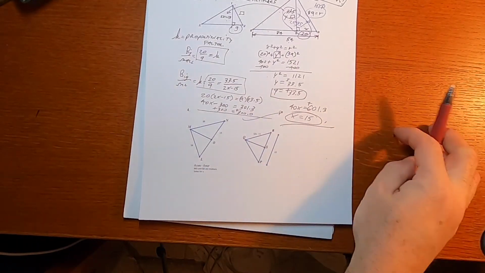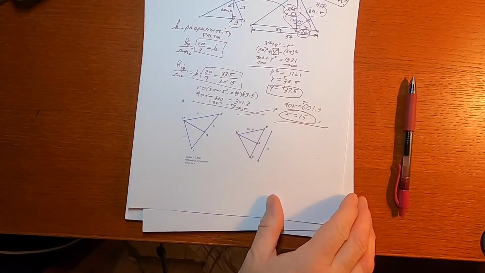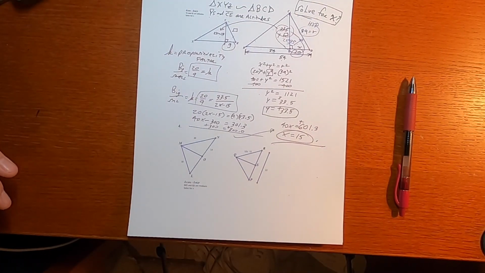And that's the end of that problem. There's another one like it, but this shows you the solution of this type of problem.